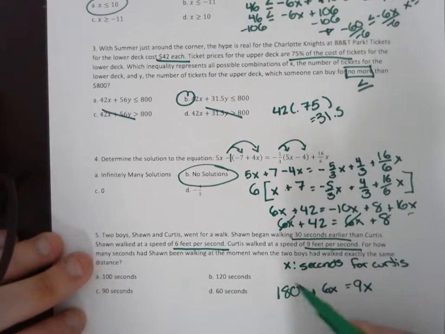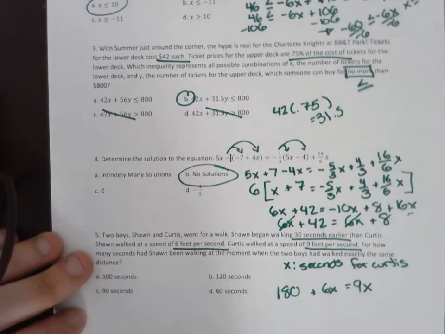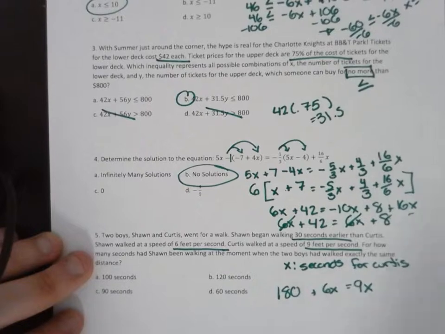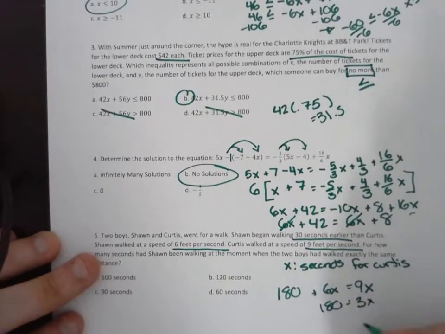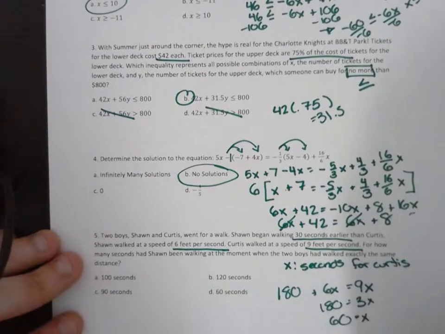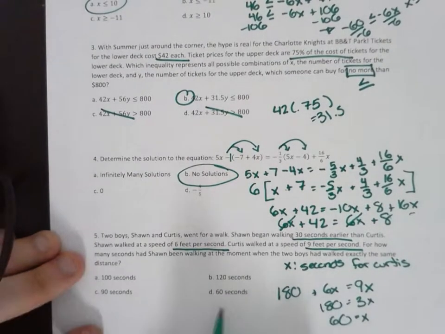It has to be a distance plus a distance equals a distance. We're not trying to measure time. We're trying to measure the distances against each other. That's what we're comparing. Solve it. You get 180 equals 3x, and obviously x is going to equal 60. So you might be like, oh snap, it has to be D.